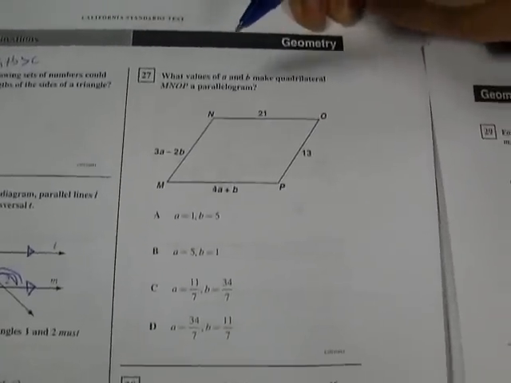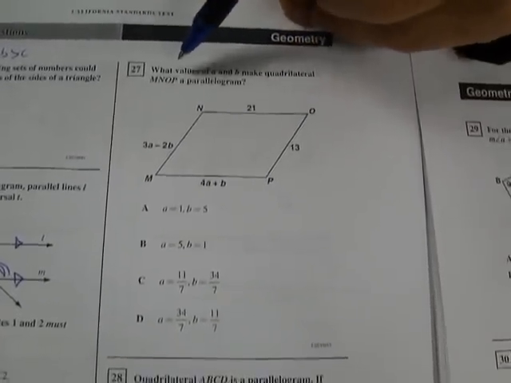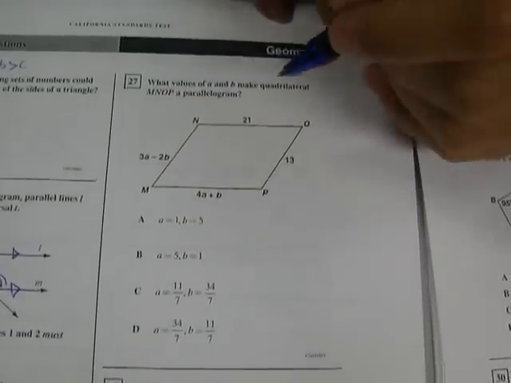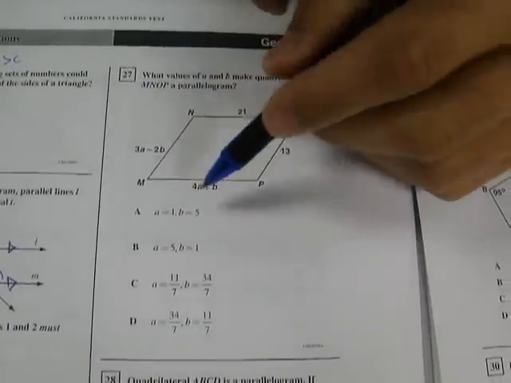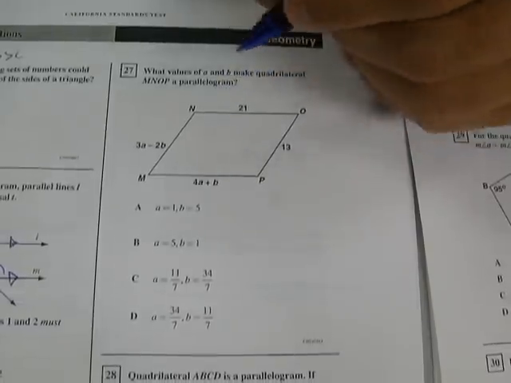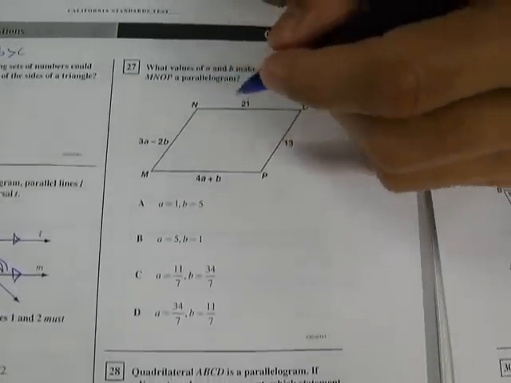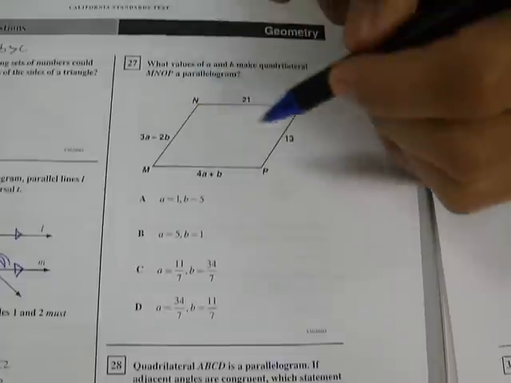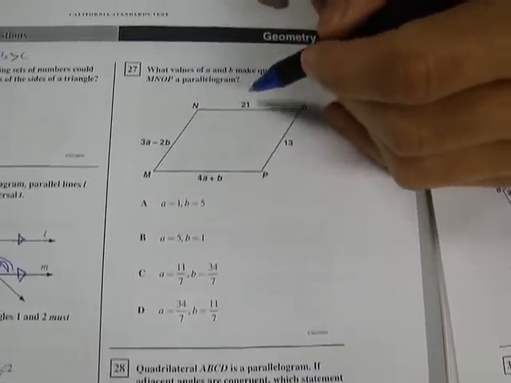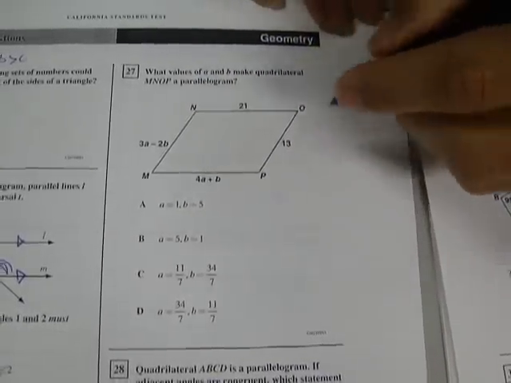All right, let's look at B. What values of A and B make quadrilateral MNOP a parallelogram? Okay, one of the things we need to think about parallelograms is that opposite sides are congruent. So this is a little bit of a mathy one. It's kind of clever. We know that this side has to be congruent to this side, and this side has to be congruent to this side.